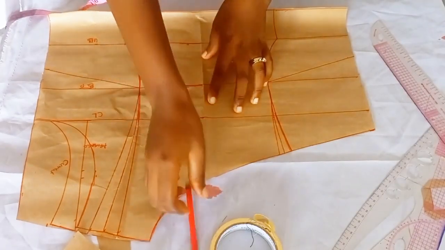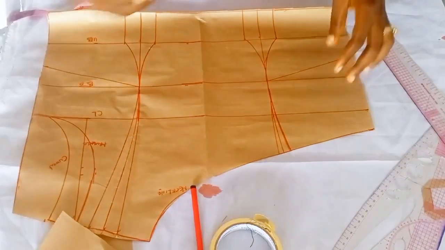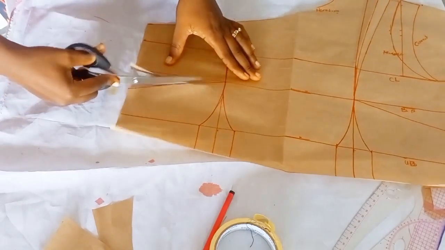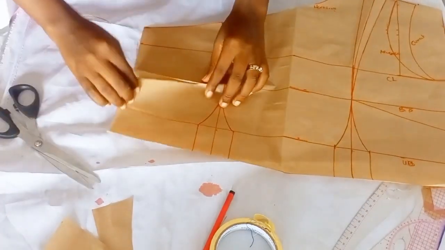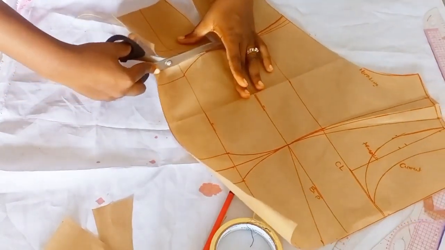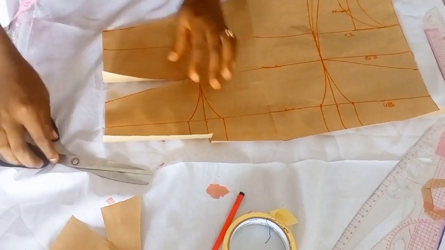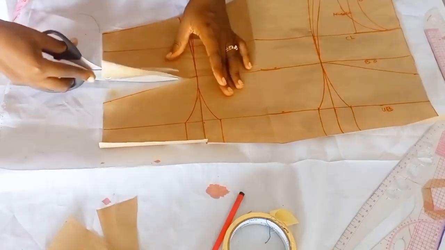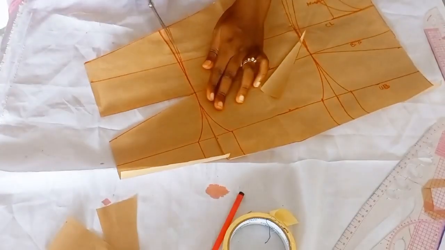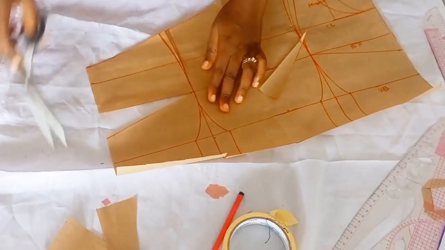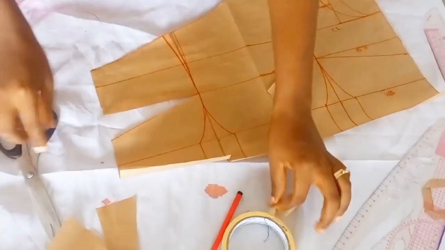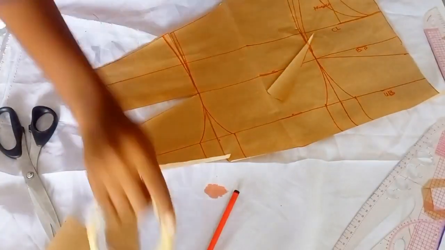So I'm going to go ahead to remove my bust dart now. This bust dart intake that I want to remove will help to increase the dart allowance, the dart line at the upper part. So just watch what I'm doing. Can you see? Please take notes.